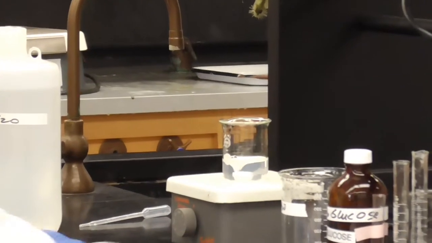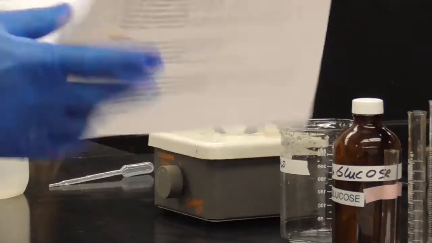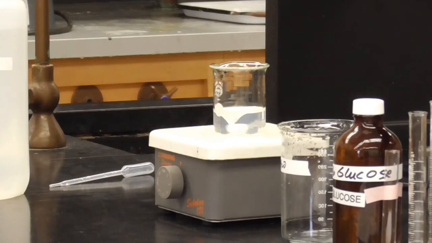All right. So why are we doing this? Before we get to the next step, which is about the dialysis tubing, we're doing this to show about osmosis and dialysis. And dialysis, in general, is the idea of some small molecules being able to cross what we call a semi-permeable membrane, whereas larger molecules can't.